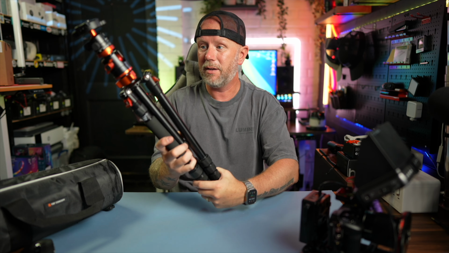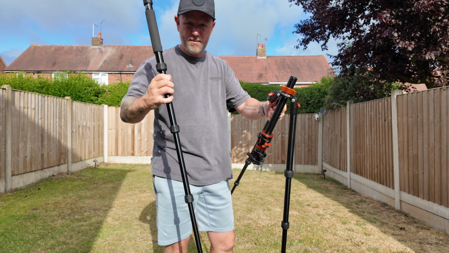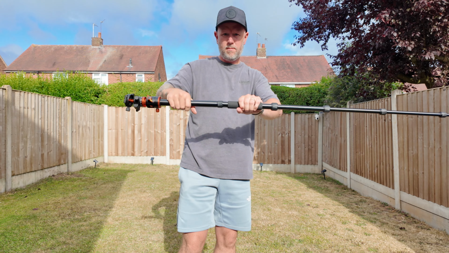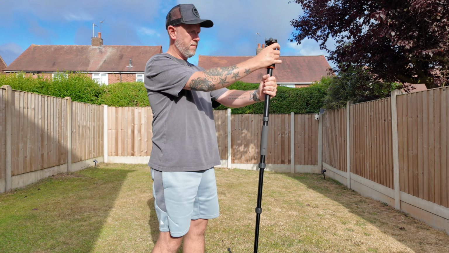So this is perfect for that setup for me. It's got a monopod mode, so you can take one of these legs off and take the center column out to actually make a monopod, which is brilliant for photography. We do a lot of air shows over here for photography, and that is something I'm going to be utilizing.